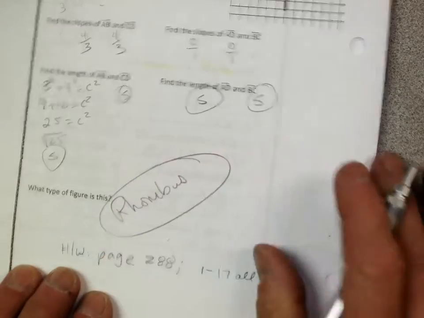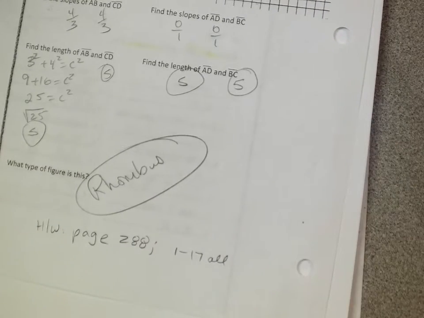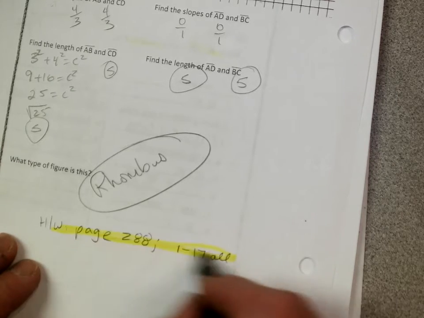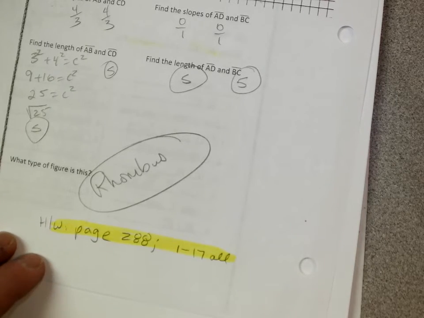Hey, like that. Can you do this tomorrow? Yes? No? Yeah? Okay, well, all right. We'll see. Okay, it's a lot of homework, but the reason we have a lot of homework is because we have a test tomorrow, okay?